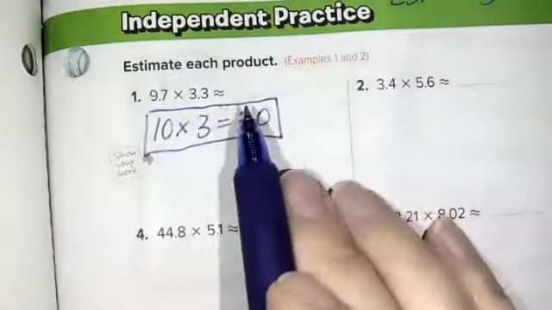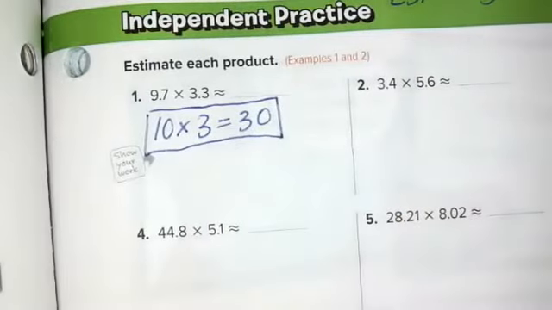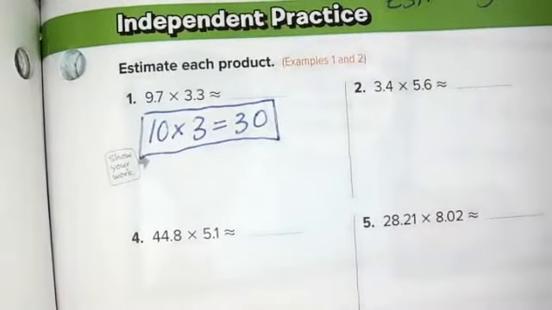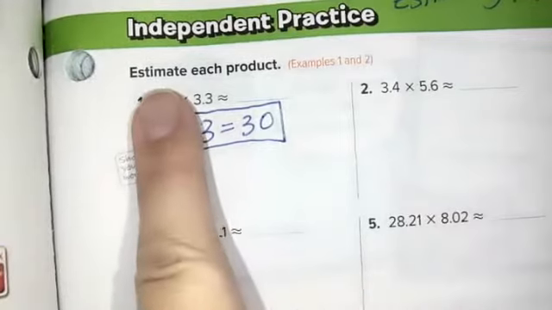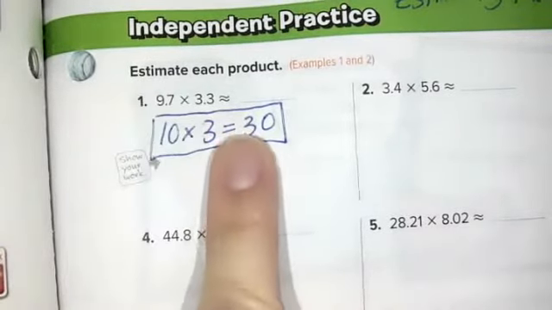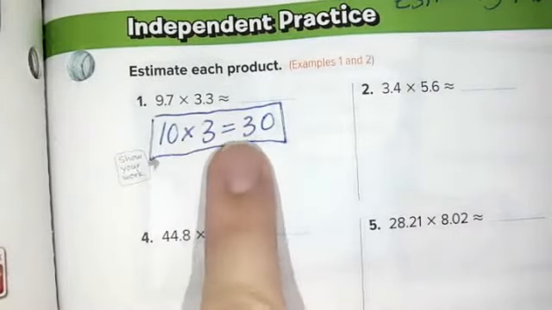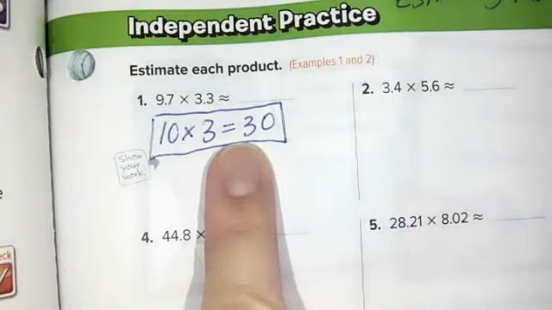This symbol right here, which looks like a wavy equal sign, means approximately equal to. So this is an estimate. That's what our directions told us. We use 10 times 3 to get 30, which is our estimate.